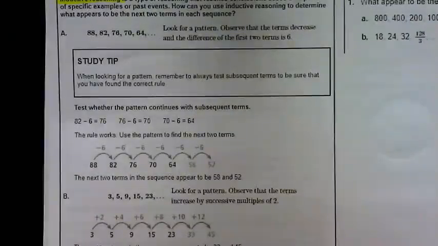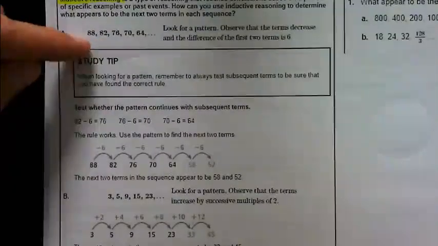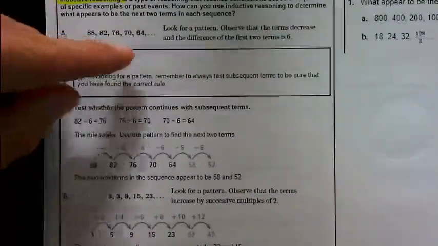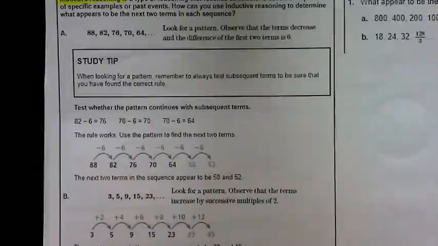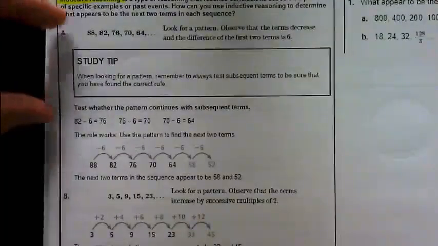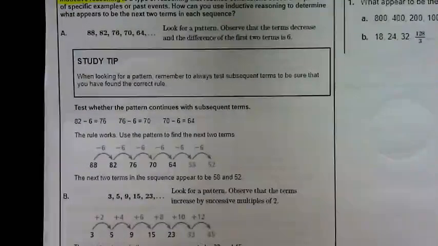So when looking for a pattern, remember to always test subsequent terms to be sure that you have found the correct rule. We don't just want to look at the first set. We want to look at every single set together to make sure that the pattern applies to everything. Could you have a pattern between the first two numbers and then the next sets of numbers that didn't follow through to all the values? Is that possible? Yeah. So make sure you're double checking that it works for all the numbers that are present. Now, this one is pretty straightforward. The difference is 6 every single time.